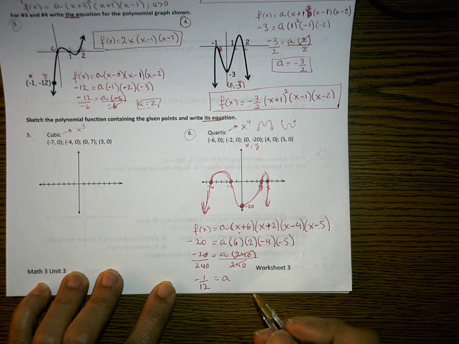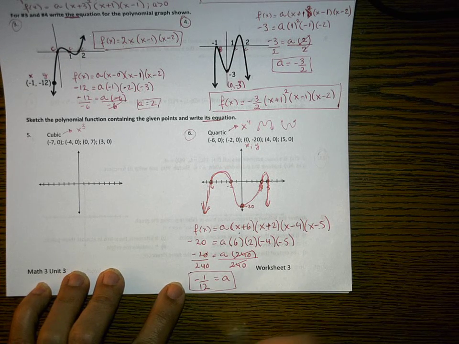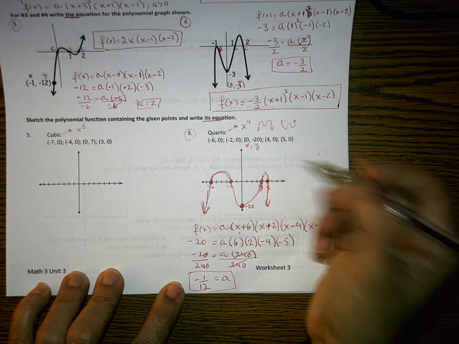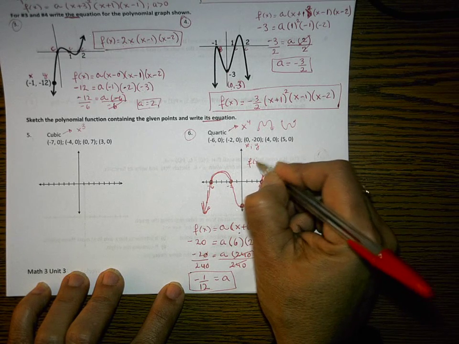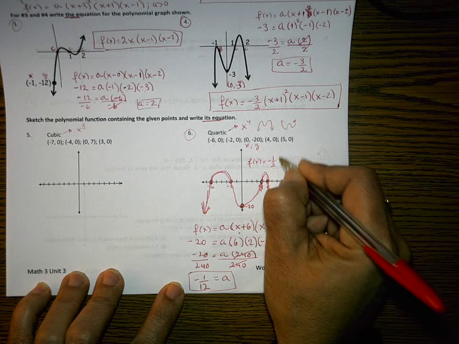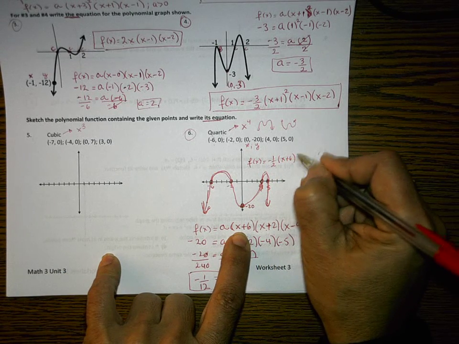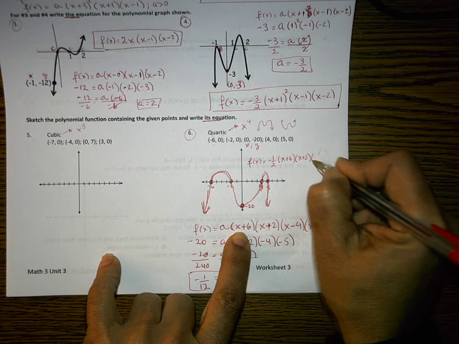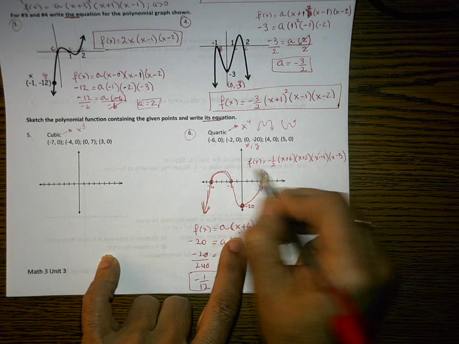Now I can go back and rewrite the function with my a stretch being -1/12. If I have room, I'm going to try to squeeze it right here. F of x equals -1/12 times, and then I repeat all the factors. X plus 6, x plus 2, x minus 4, and x minus 5. So there's my answer.